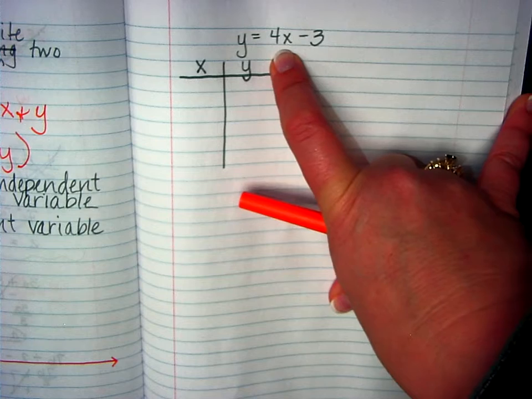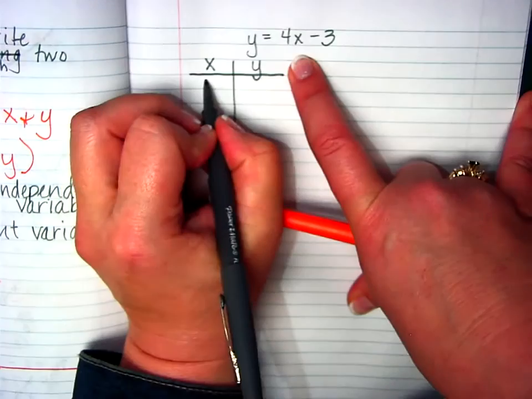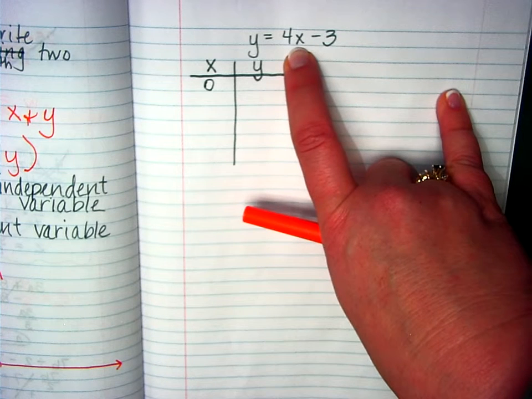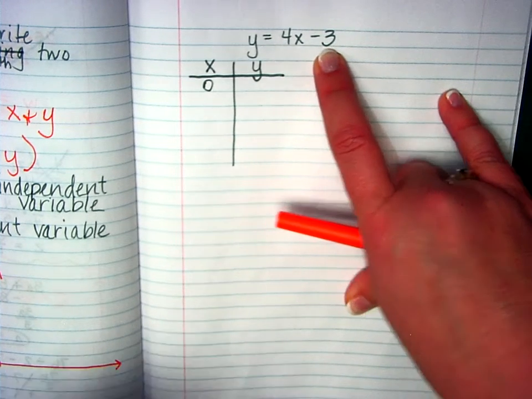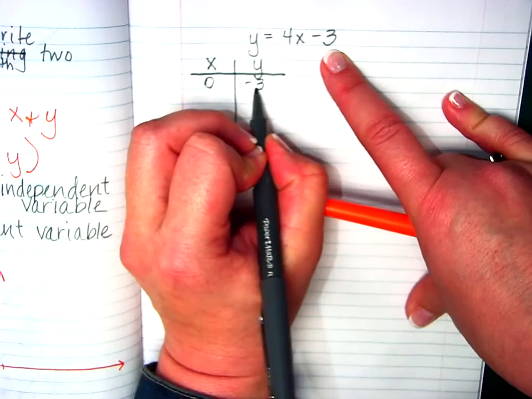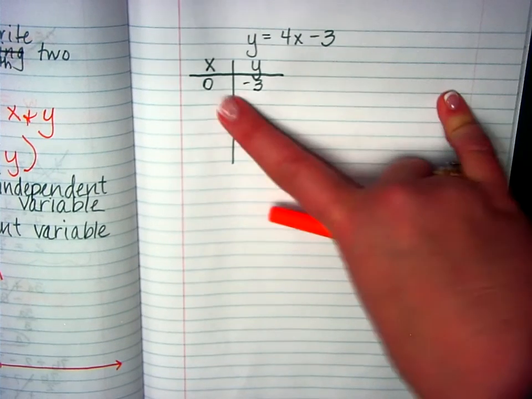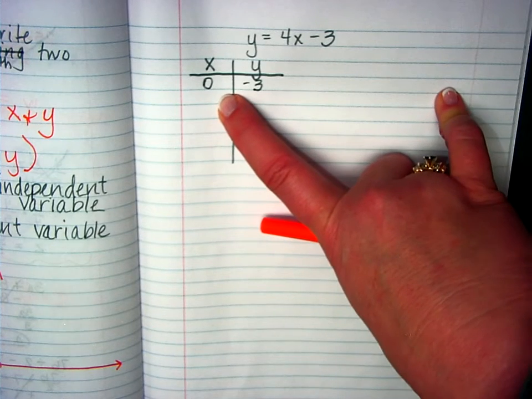I'm going to start with low numbers. 0. 0 times 4 is 0. 0 minus 3? -3. Ooh, I already got a negative number, so I really don't even have to go negatives with my x's right now. I'll be fine. So what do I want to put in next?